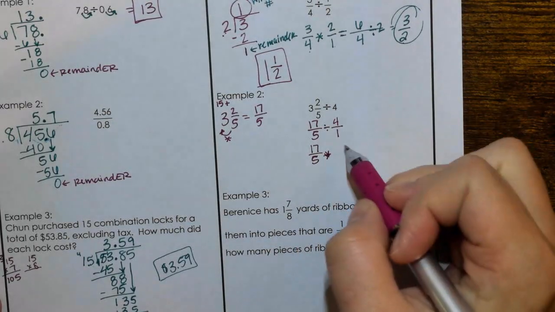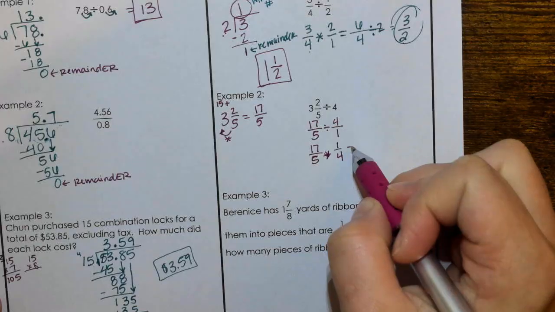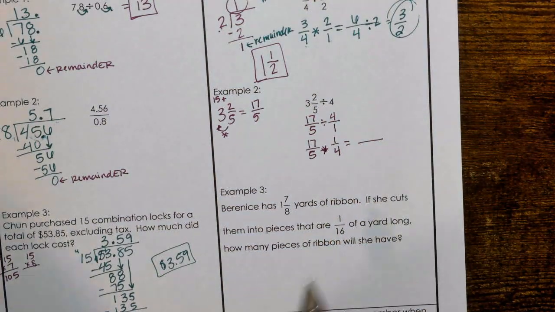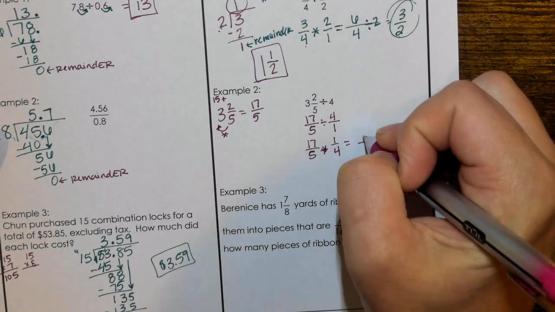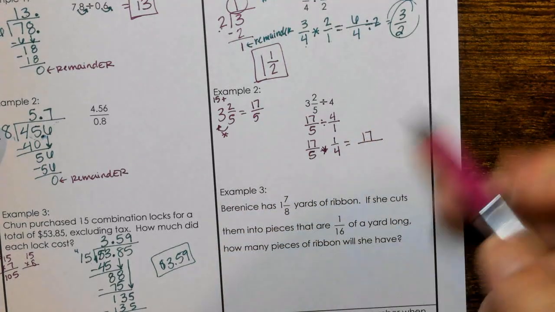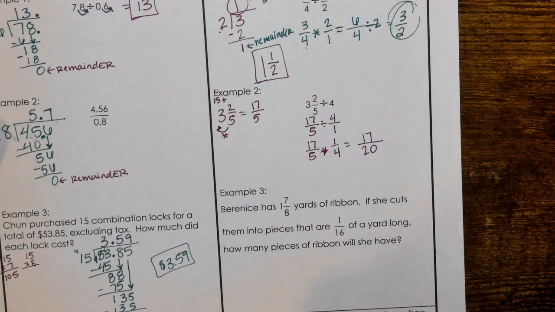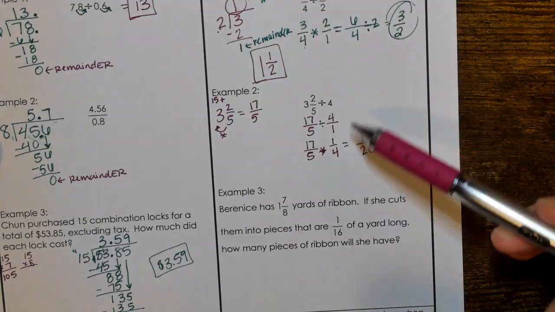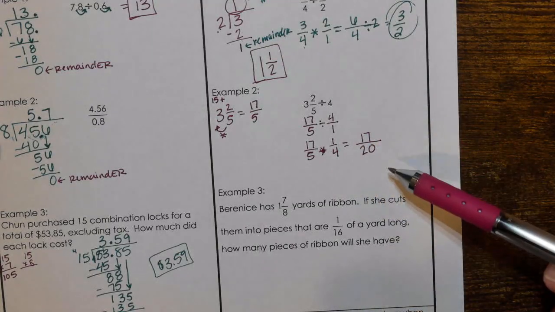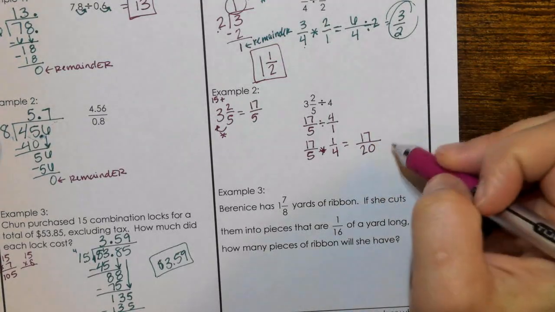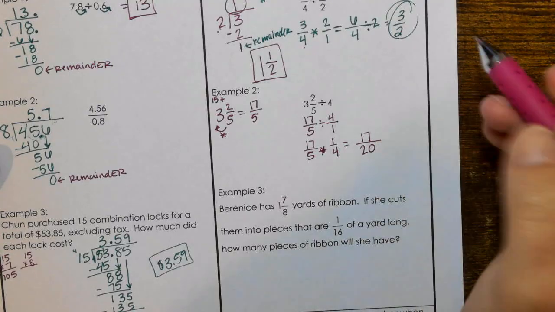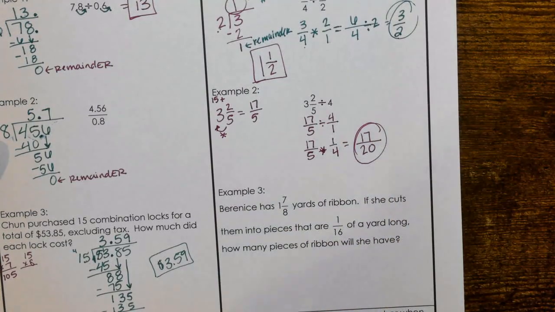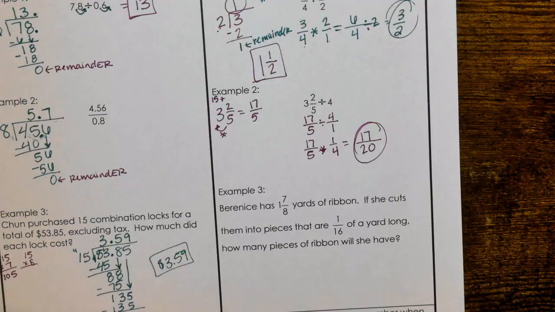Instead of 4/1, it'll say 1/4. And we multiply straight across. 17 times 1 is 17, and 5 times 4 is 20. Can I simplify or divide these by the same number? No. Is this improper? No, because my small number's on top. So this is my final answer, 17/20.